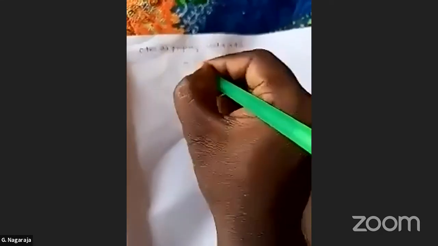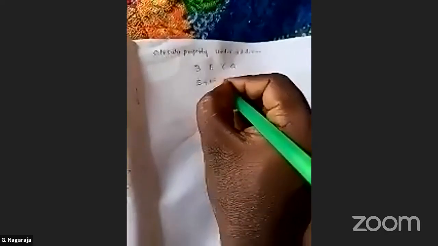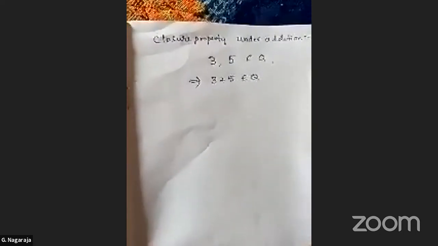What is the closure property? If 3, 5 belong to Q, then 3 plus 5 also belongs to Q. This is the closure property.